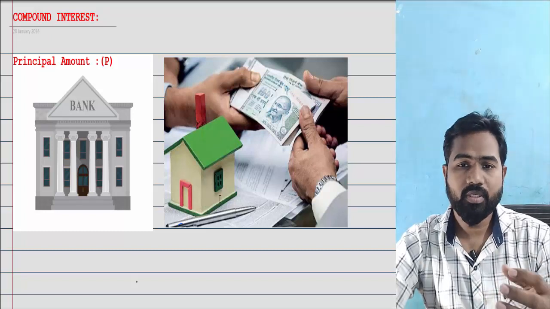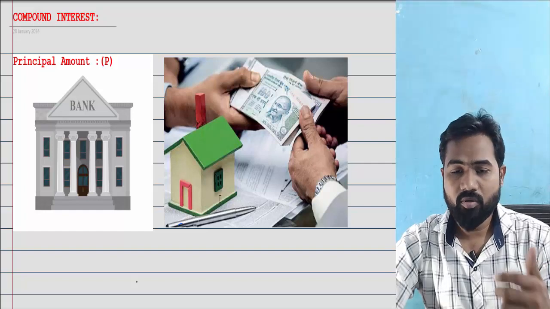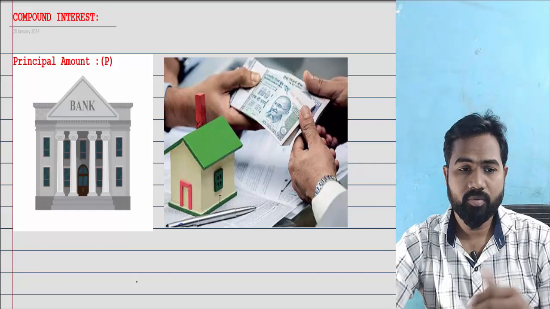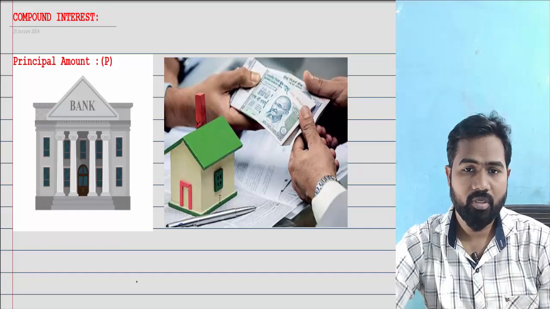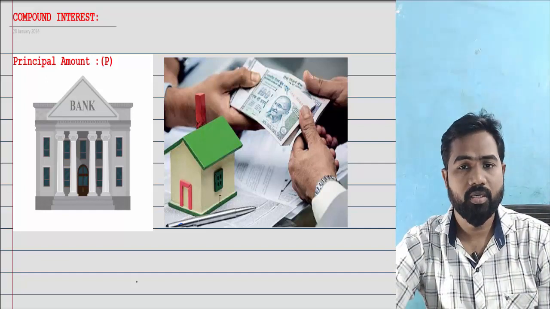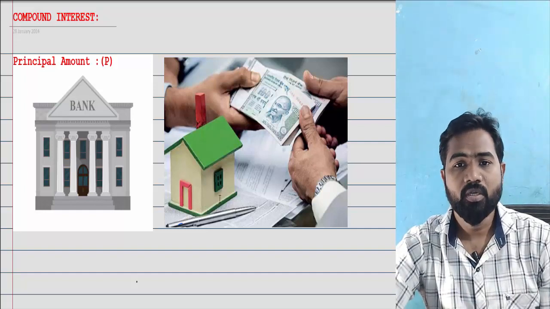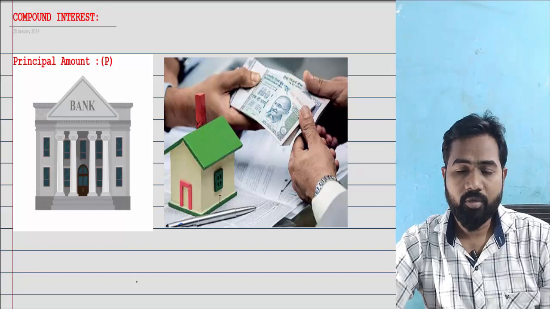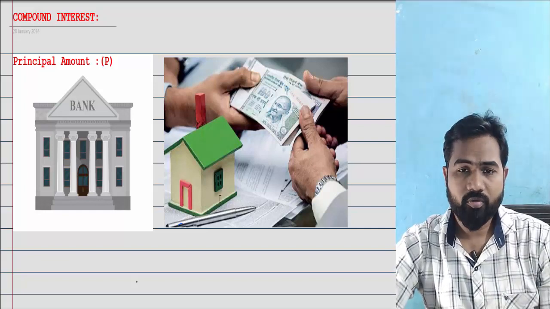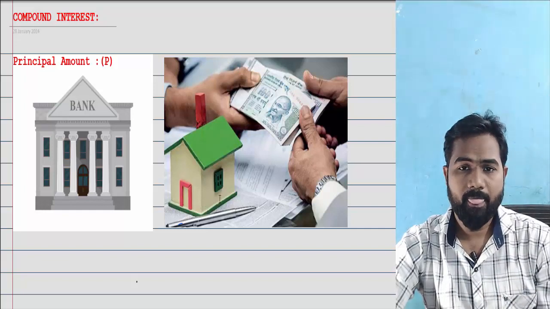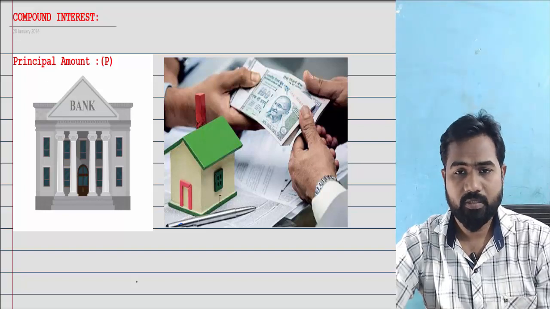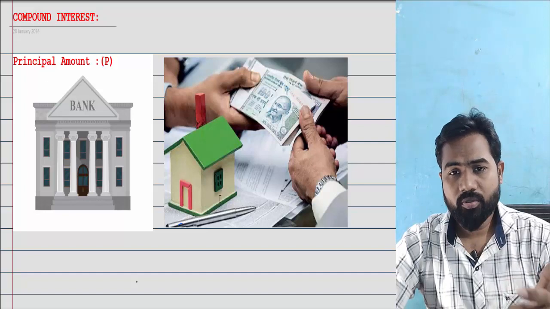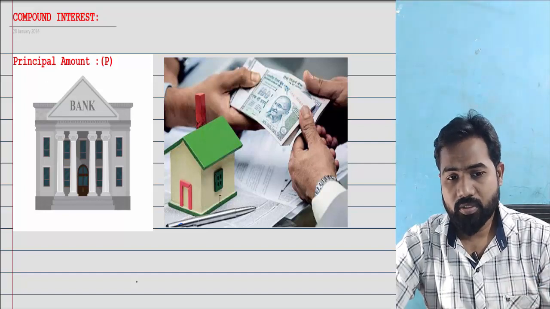So basically students, we will go to the bank and take the loan, and the bank will provide the loan up to the amount whatever you want, like 1,000, 10,000, lakh, 10 lakh, crore, 10 crore. It depends on the purpose of your work. But the amount initially you are going to take from the bank, that is known as the principal amount.